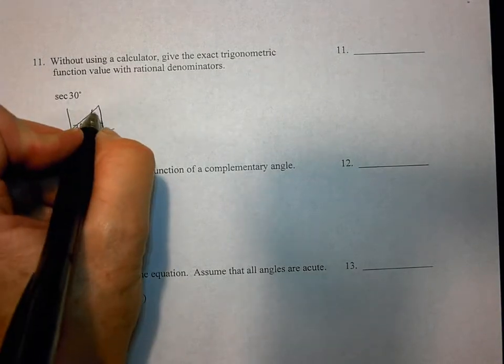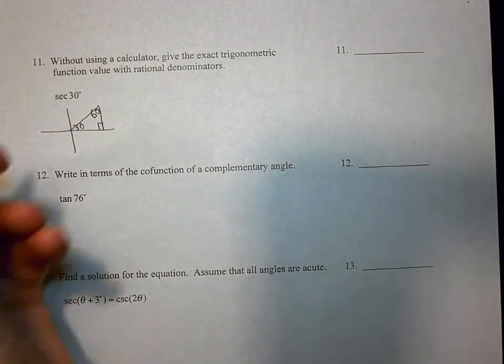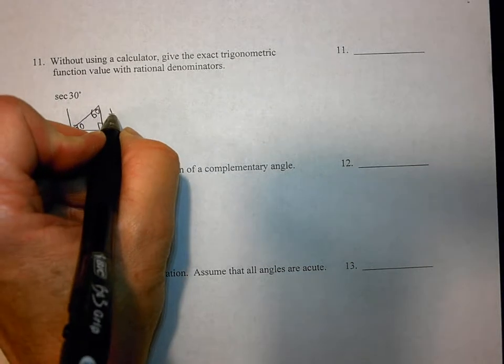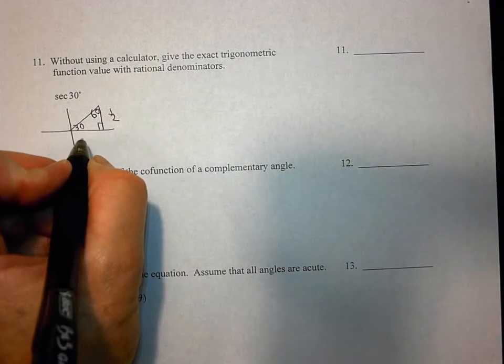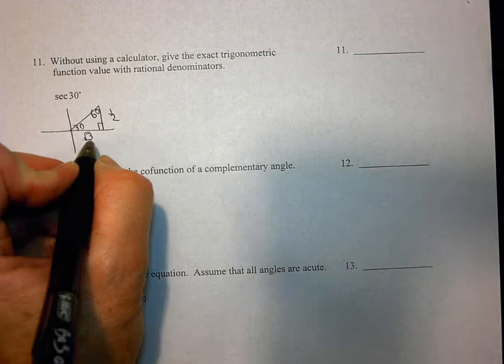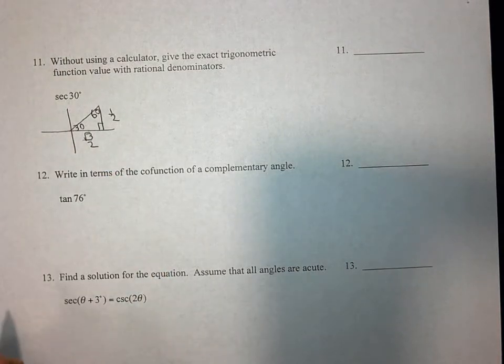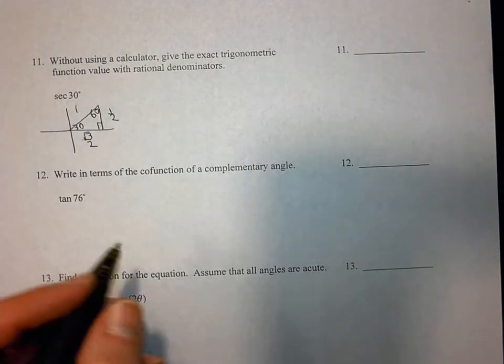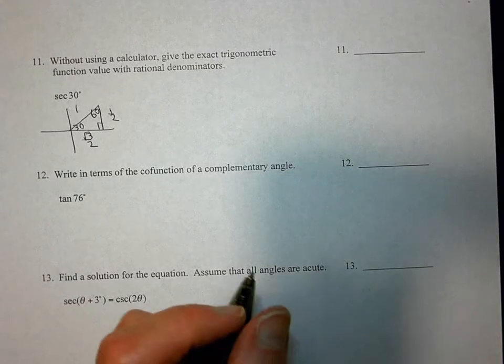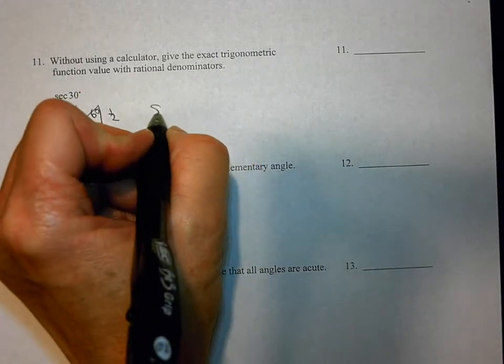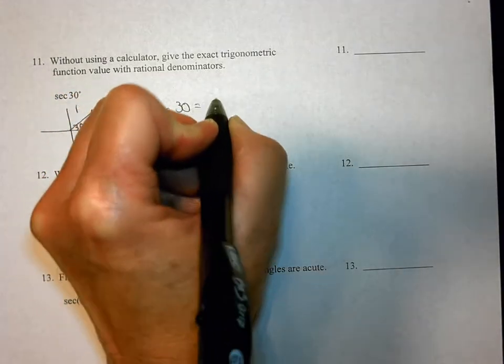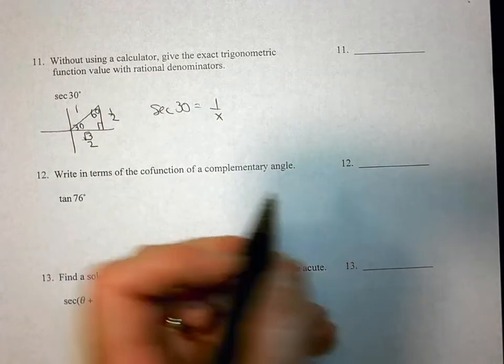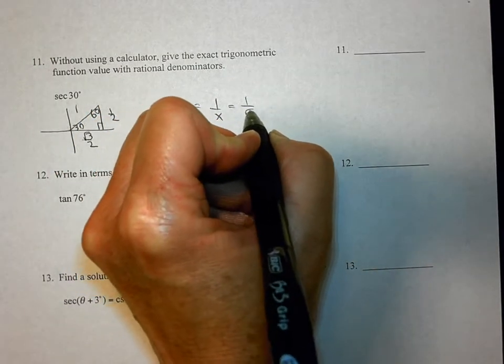So this becomes an angle of 60. So this is 1/2. This is square root of 3 over 2. And this is 1. So secant is going to be 1 over x. So secant of 30 is 1 over x, which is 1 over square root of 3 over 2.